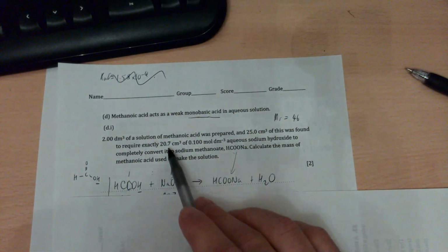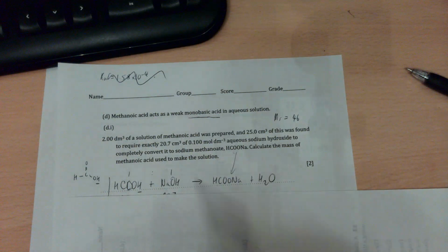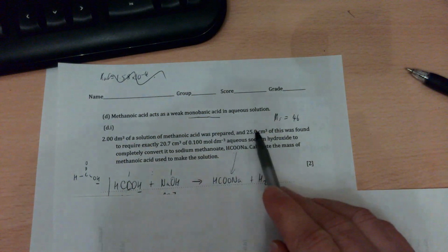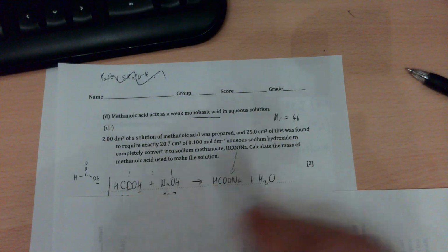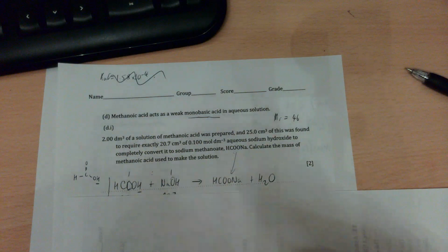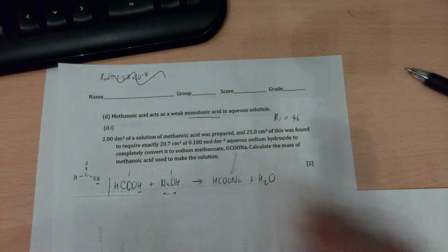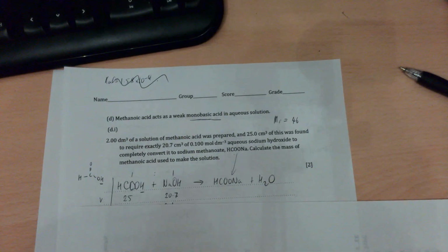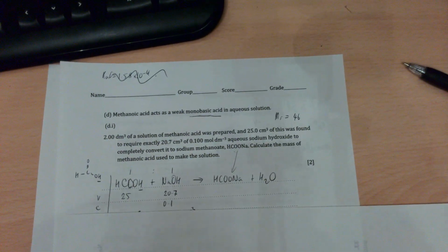And so you can fill in, just like we've done loads of times with titration, what you know. So you're told you've got 25 centimetres cubed of that stuff, 20.7 centimetres cubed of that stuff, and it's 0.1 mole per litre concentration. So let's see what we can do. So there's the volumes, there's the concentration that we know.